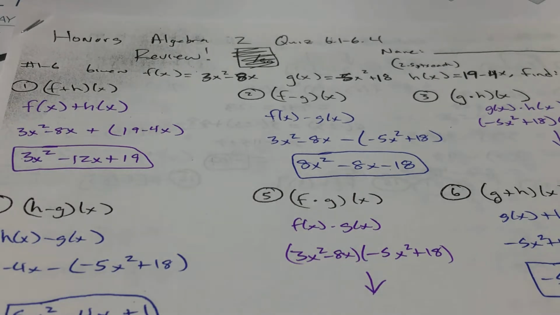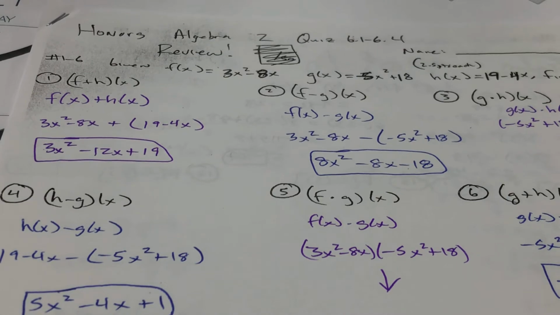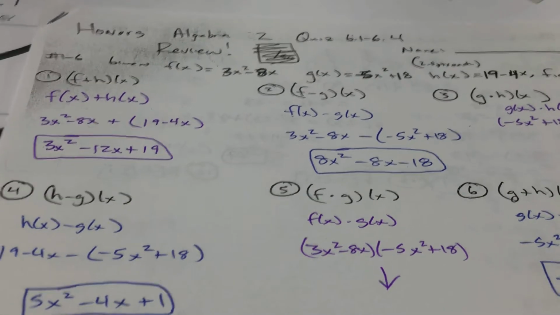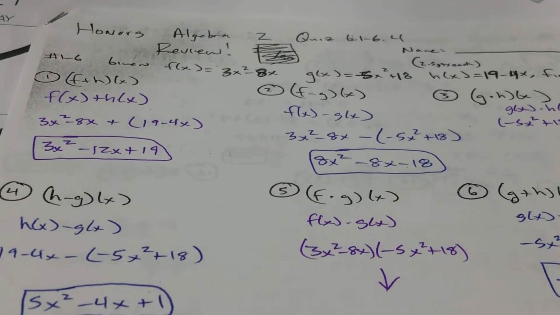So 1 through 6, given f of x is blank, g of x is blank, h of x is blank. Shout out to everyone's favorite chemistry teacher here, Mr. Palmer, as we have Palmerized this quiz review. This was a past quiz, and we just crossed some things out. So this is legitimately a previously used quiz.